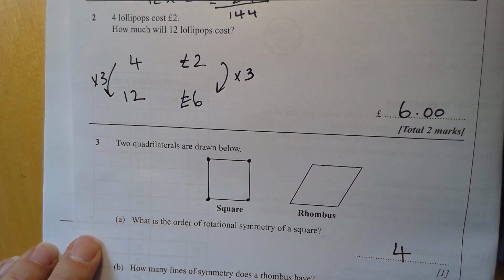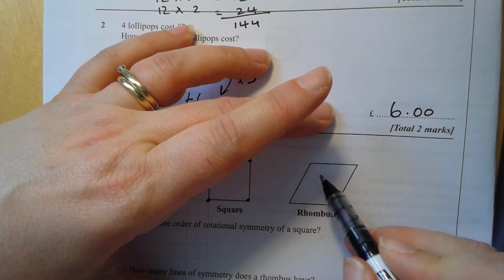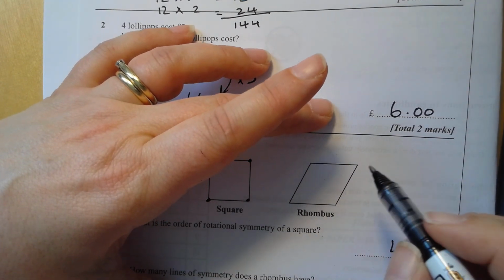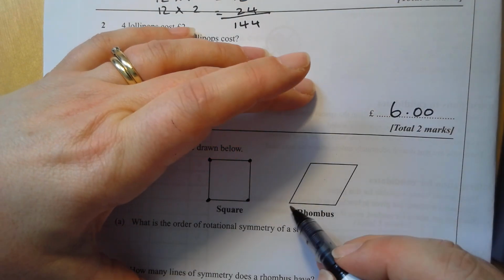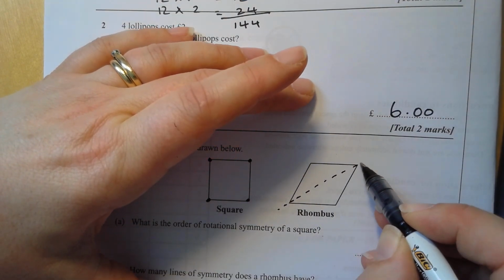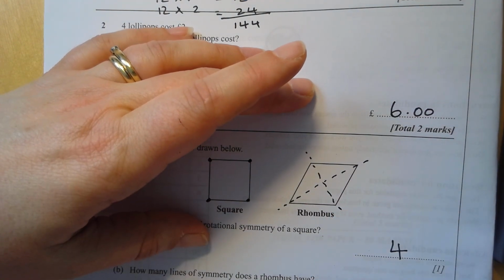How many lines of symmetry? Now here it's how many places can we fold it, and it folds exactly in half. With a rhombus, every side is the same length, and actually there are 2, one here and one here. How many lines? There are 2.